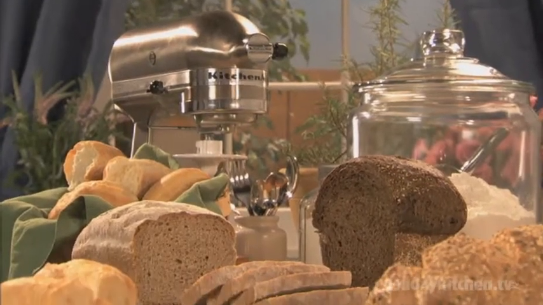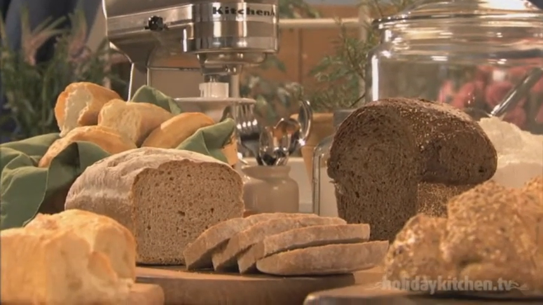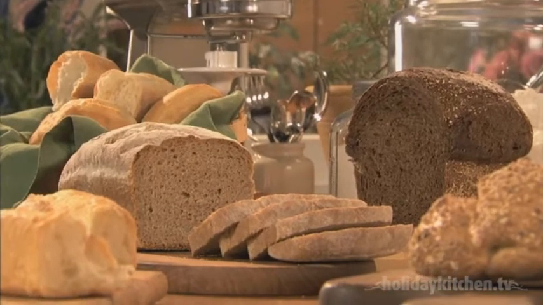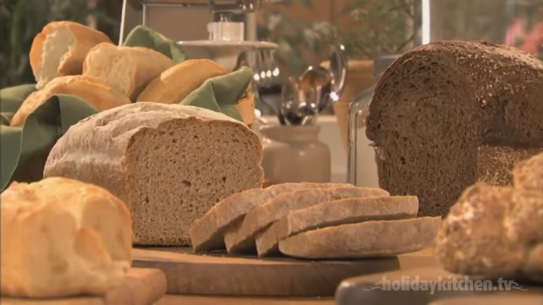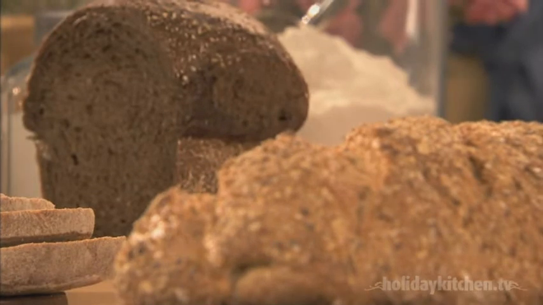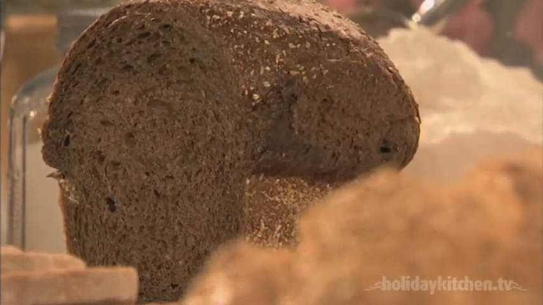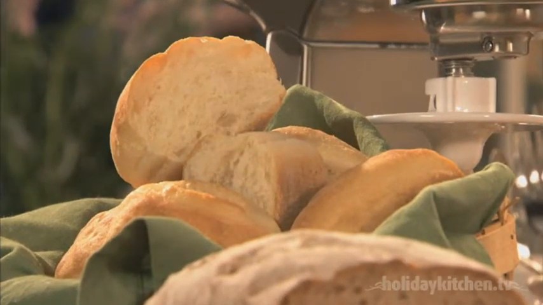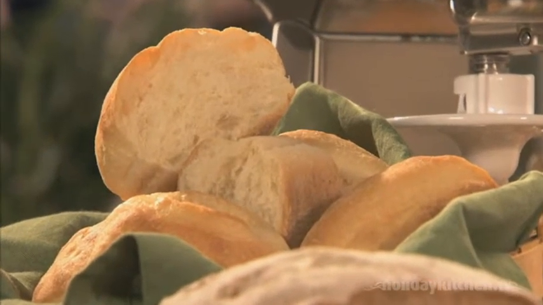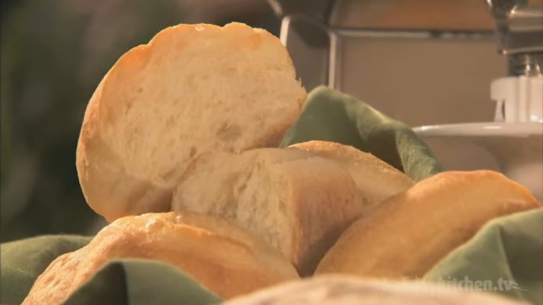Yeast is used in baking as a leavening agent, which is what makes breads and pastry light and airy. Yeast reacts with moisture, sugar, and heat to create tiny bubbles of carbon dioxide, which causes the dough to expand and rise. When the dough is baked, the air pockets created from the yeast remain, giving the baked product a spongy texture.